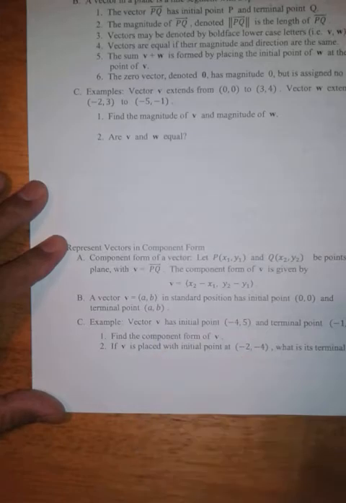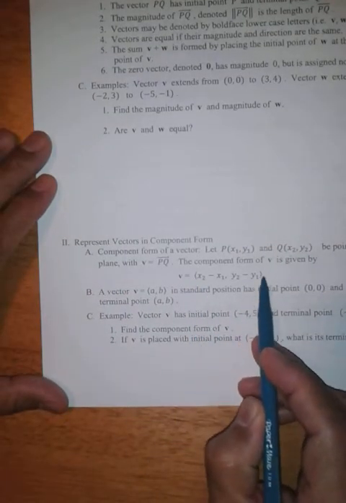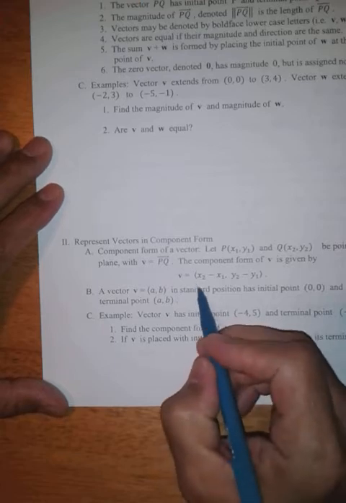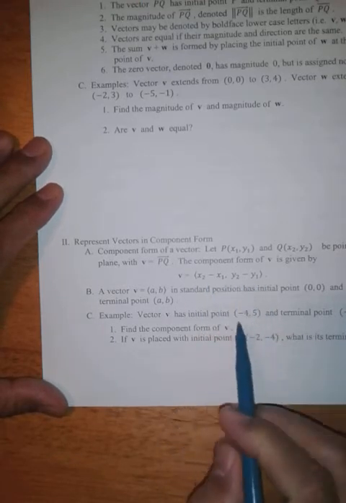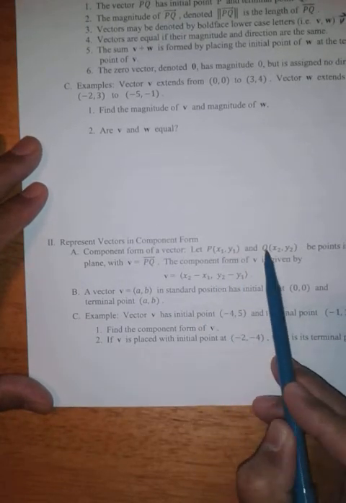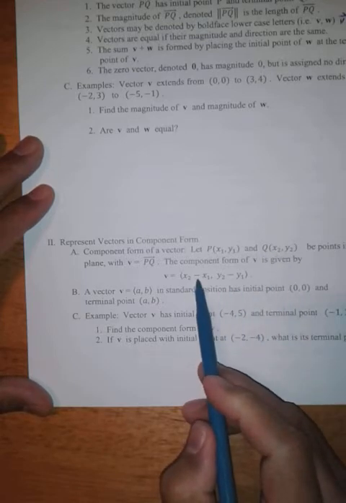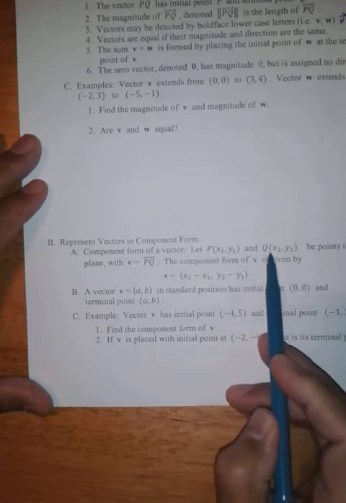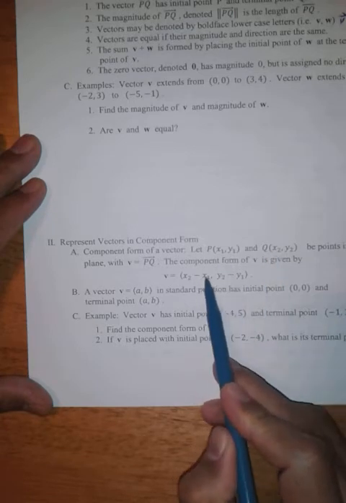Okay, let's go on to part 2: representing vectors in component form. Component form uses these little triangular grouping symbols, and then you have the components, the first component and second component. If we know the coordinates of the initial point and the terminal point, then we can find the components by subtracting: terminal point coordinates minus initial point coordinates.